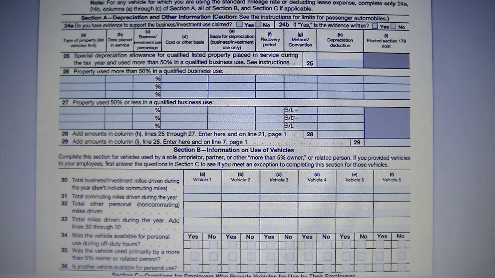Column F is recovery period, and column G is the convention and a straight line method. So you are not given an option, but you have an option between GDS and ADS, I believe. So you are using GDS. You don't use ADS unless you are required. So GDS. And column H, depreciation deduction, is the amount. You'll notice that section 179 is kind of shaded here. So you cannot claim section 179 for those assets that you use 50% or less in your business.